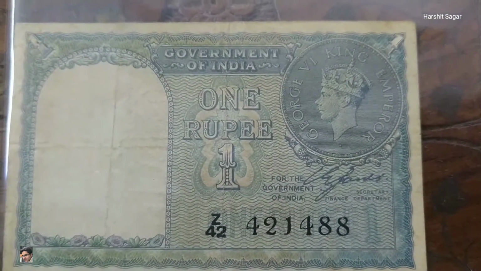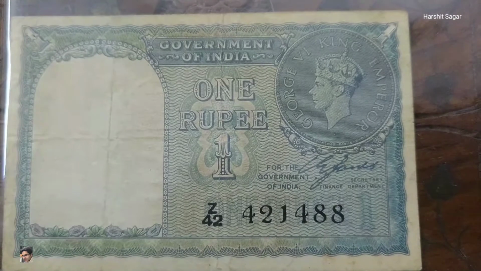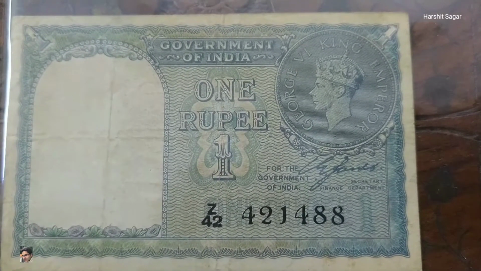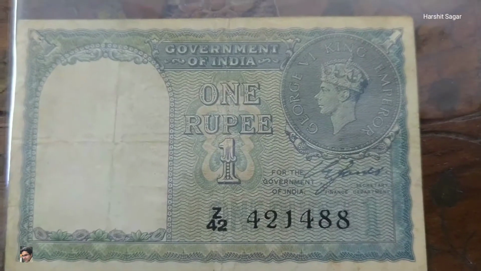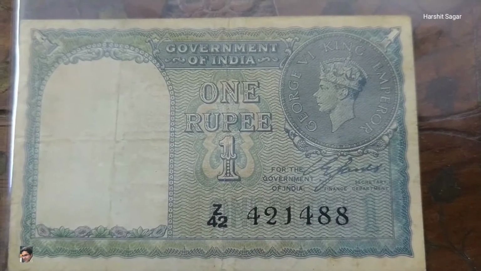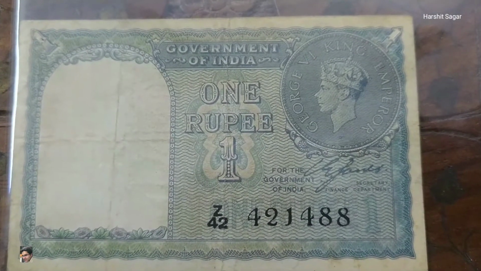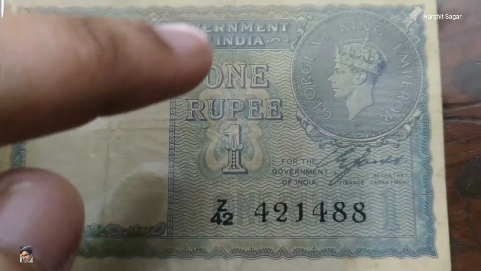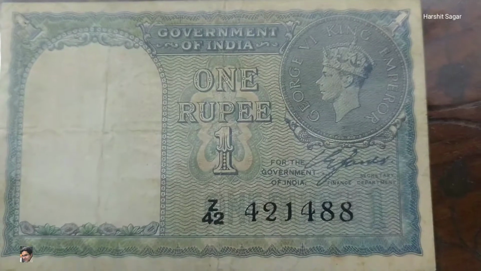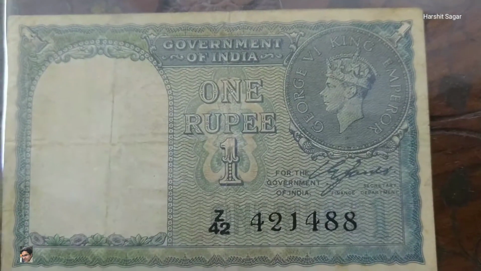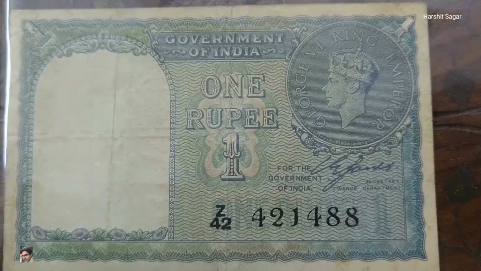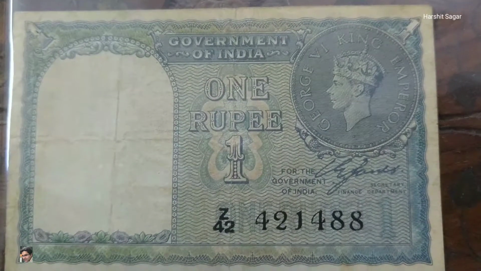This is a colonial era item, a banknote belonging to the British India era. This banknote was issued in the year 1944. As you can see, Government of India is printed on it. The denomination of this banknote is rupee. It is a 1 rupee banknote.